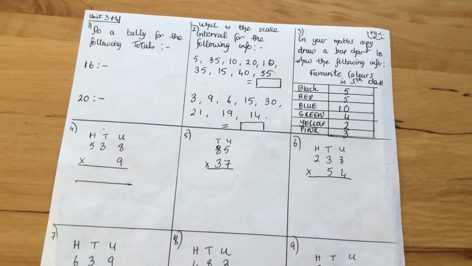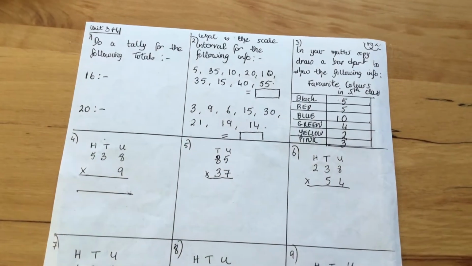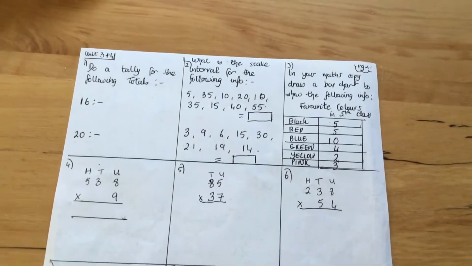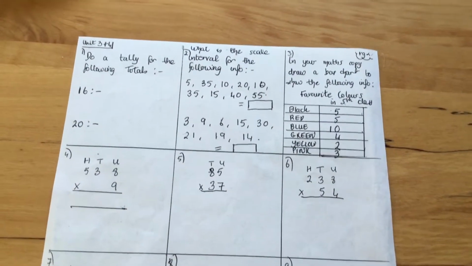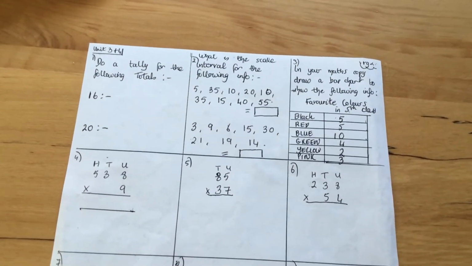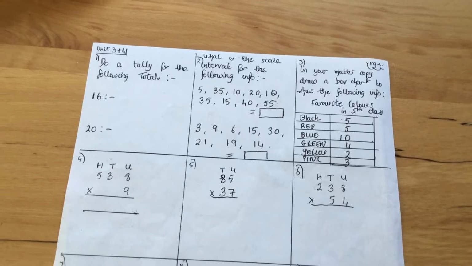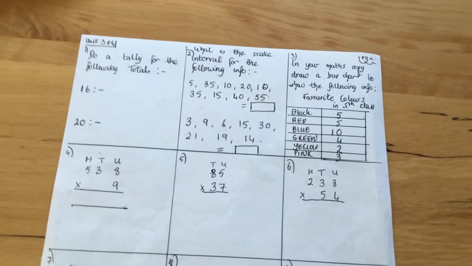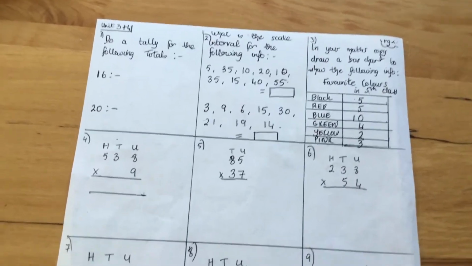So you have to represent that on a bar chart, and remember you must fill in the title, remember all the information, and you have your X and Y axis and your information going up the side and across on the bottom, and your scale must also be present. 1 is to whatever, you're going up in 2s, 3s, 4s, 5s, etc.